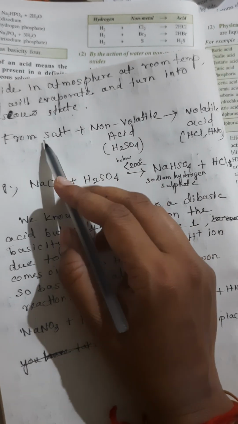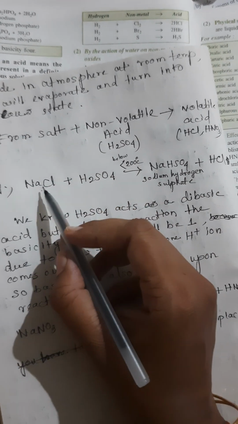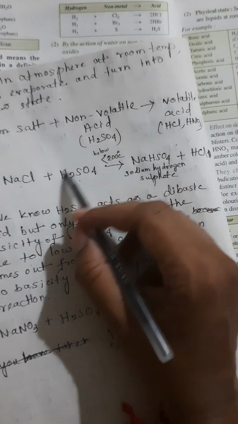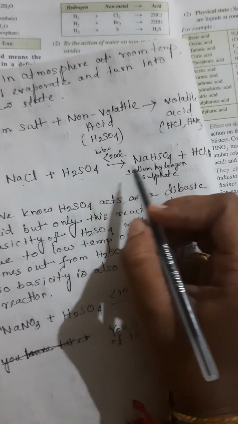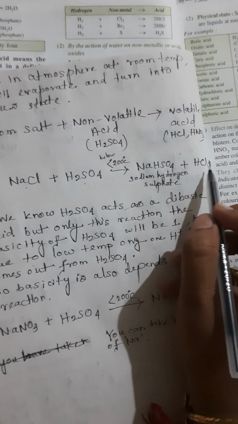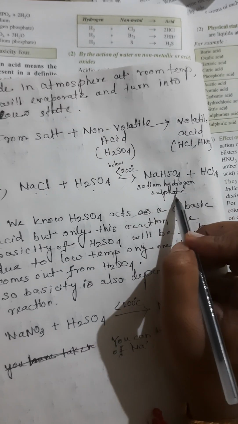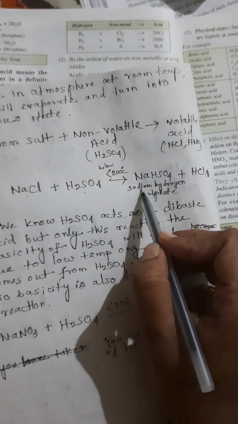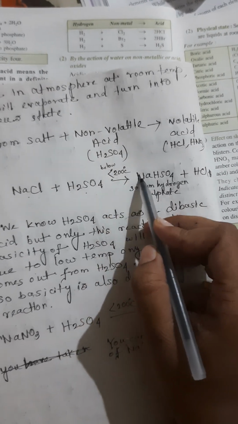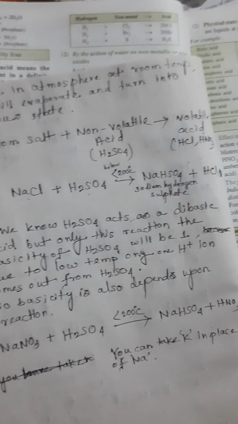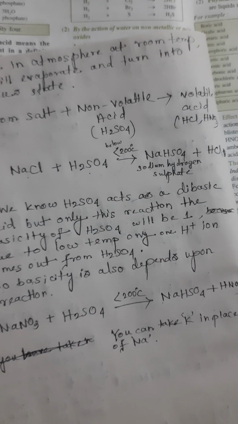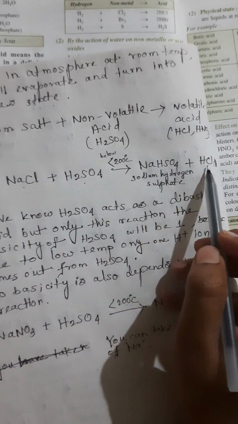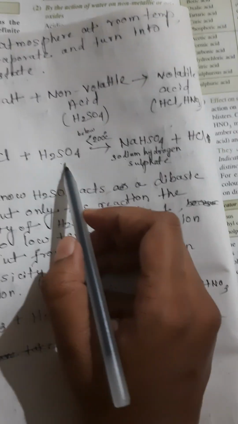First of all, we have taken sodium chloride as a salt. When sodium chloride reacts with sulfuric acid, we get sodium hydrogen sulfate and hydrogen chloride. But here is a condition: the temperature for this reaction will remain below 200 degrees centigrade. Okay, see, when NaCl reacts with sulfuric acid, we get NaHSO4 and HCl. What is the mechanism of this reaction?